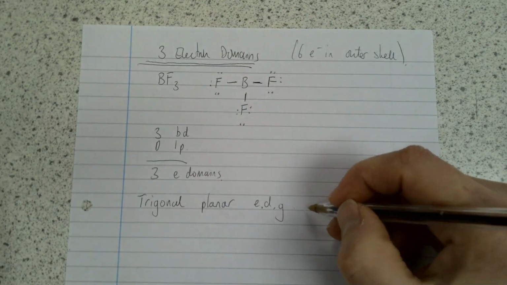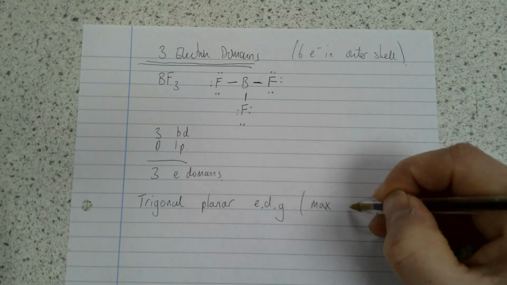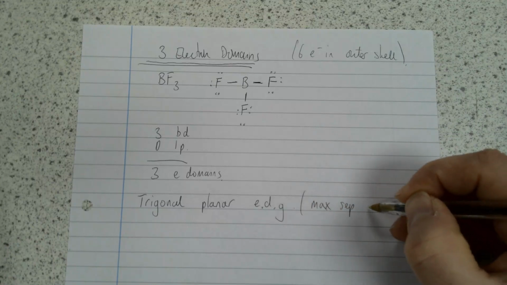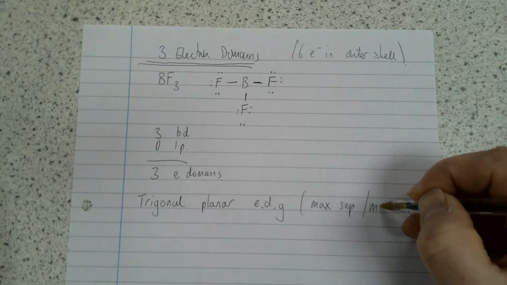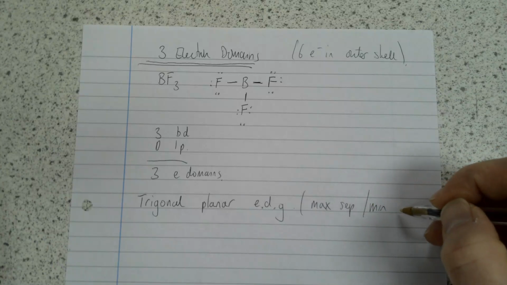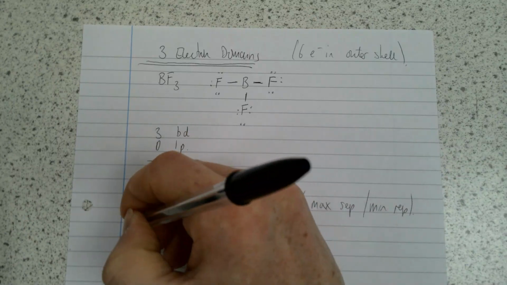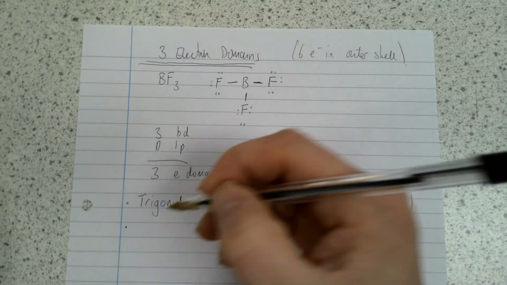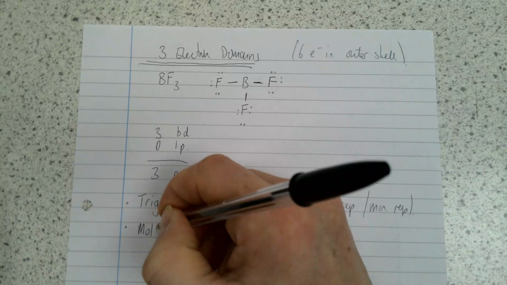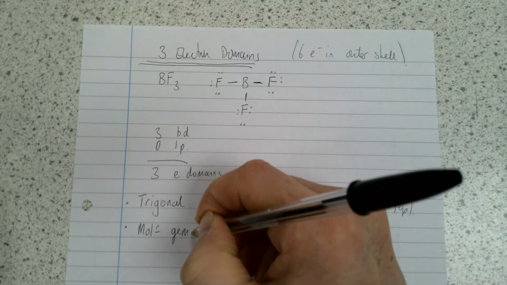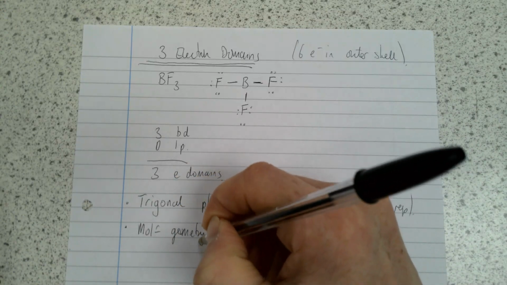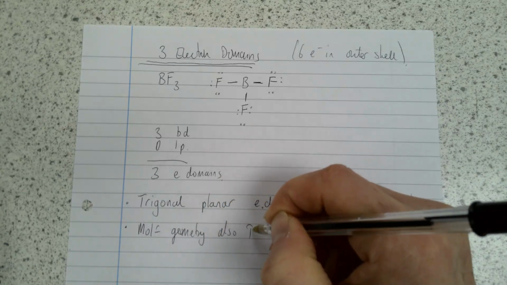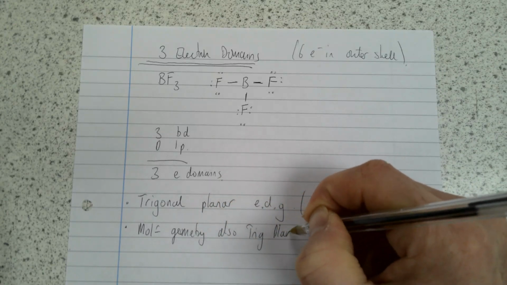And then, again, don't forget to say maximum separation and minimum repulsion. So the electrons move to positions of maximum separation, trigonal planar, and sorry, the molecular geometry as well is also trigonal planar, right?